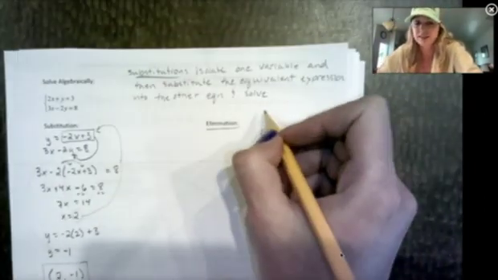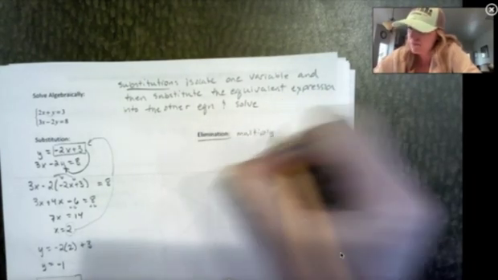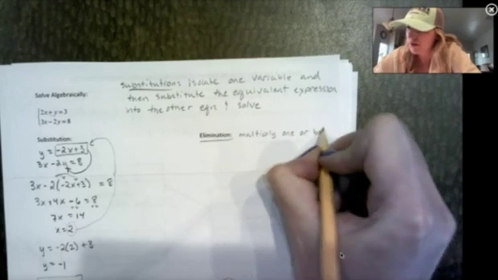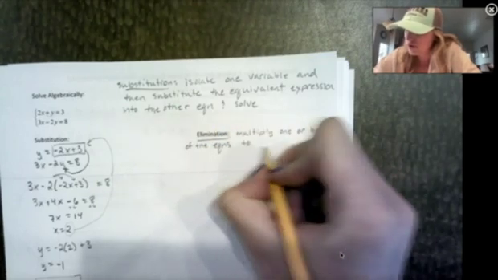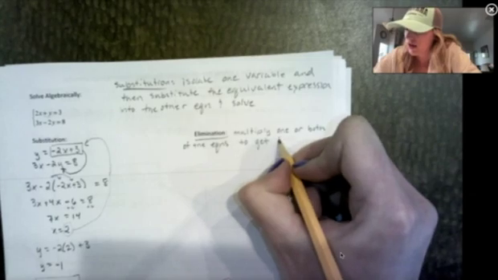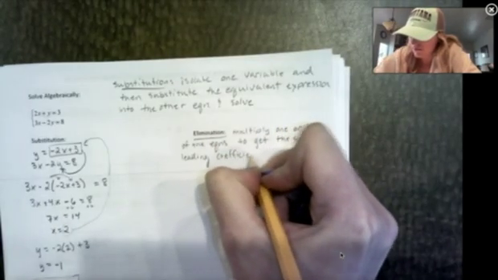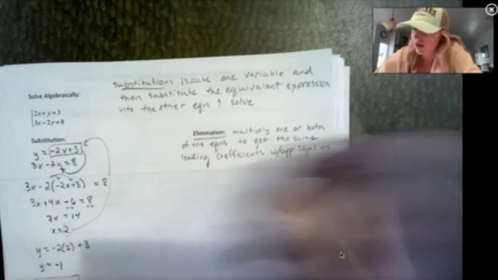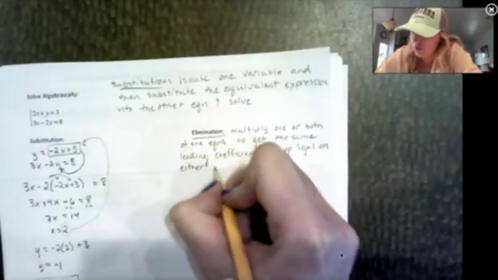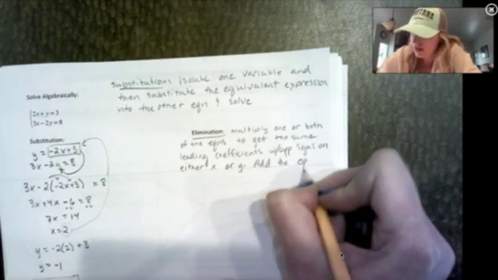So elimination is we need to multiply one or both of the equations to get the same leading coefficients with opposite sign on either x or y. Add the equations, then solve.